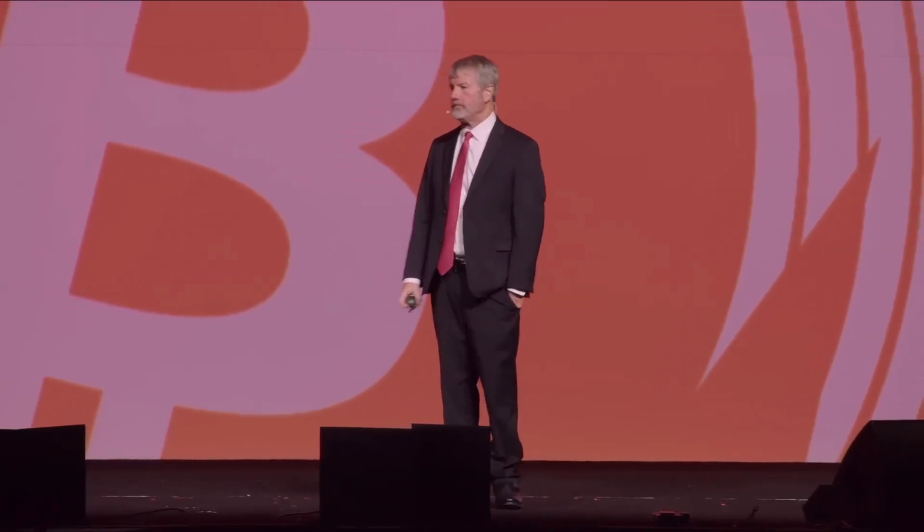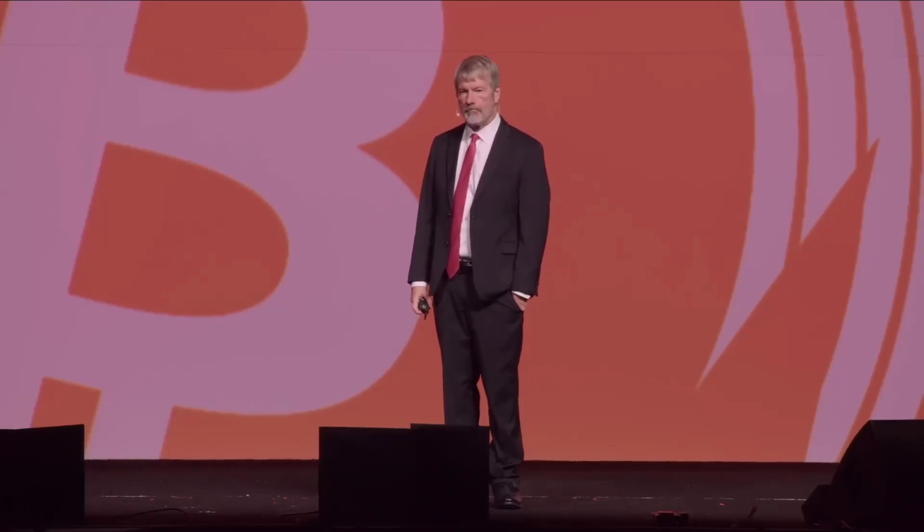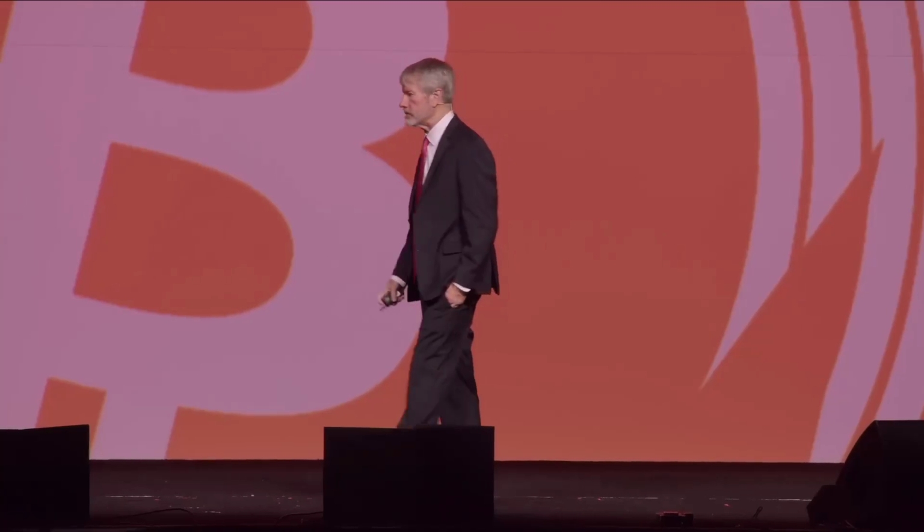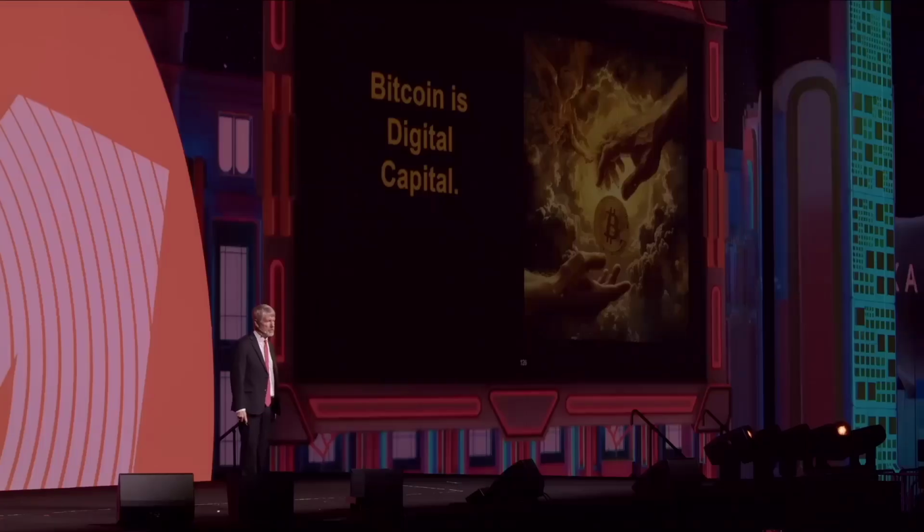Satoshi found a way. He gave it away. And he went away. And that's Bitcoin. Bitcoin is digital capital. That's what he created.